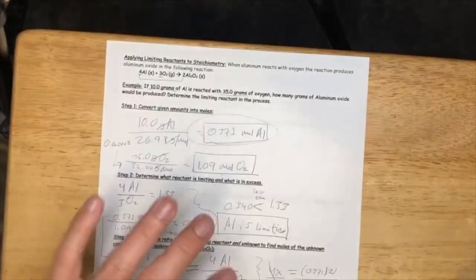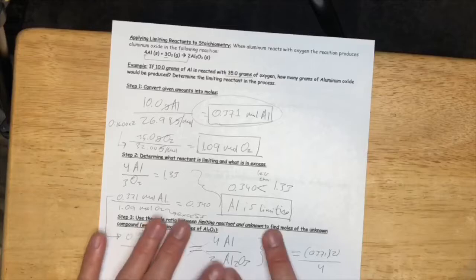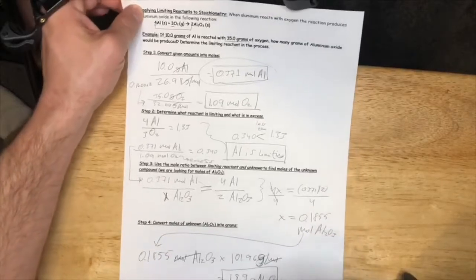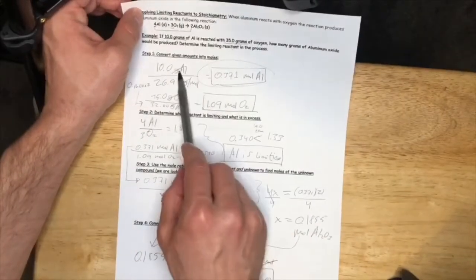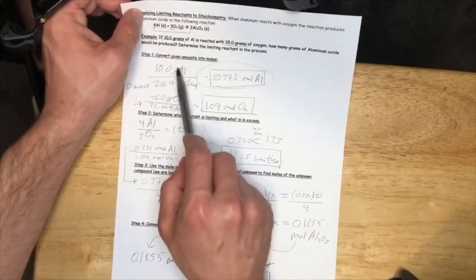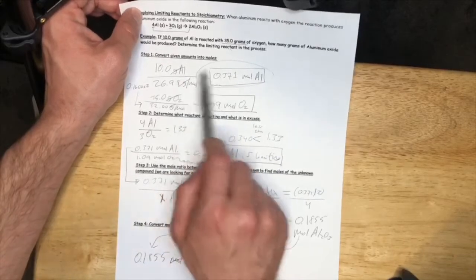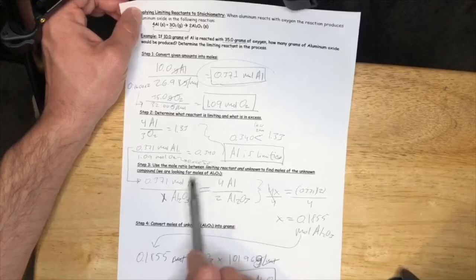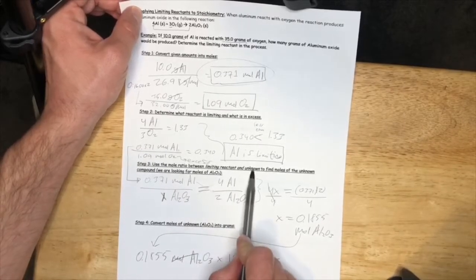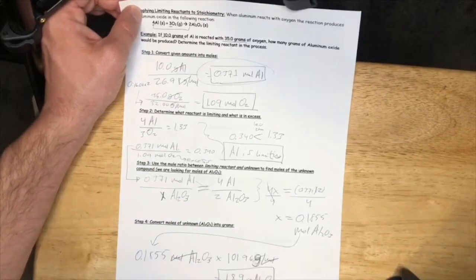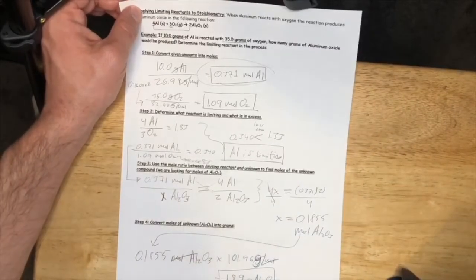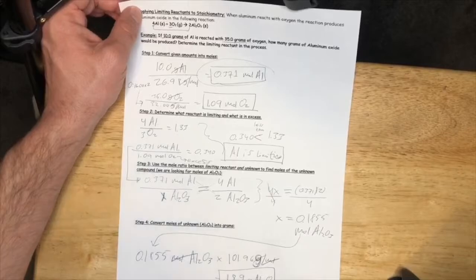So just a real quick look at the whole process. Okay, so we start up here, and go from grams of both reactants into moles, find the limiting reactant. Once we have that, we use the mole ratio between limiting and unknown, okay? And then we figure out the final answer in grams and multiply by the molar mass.